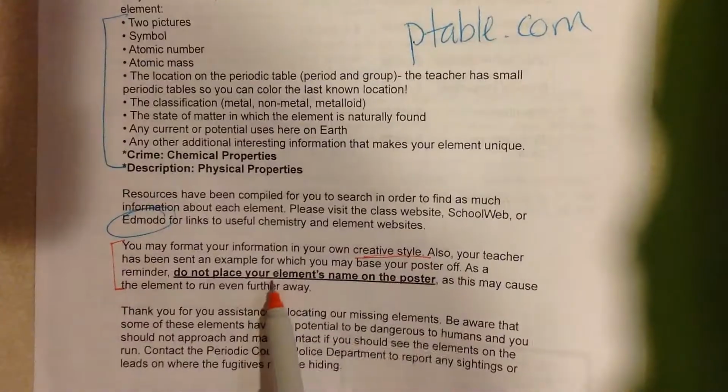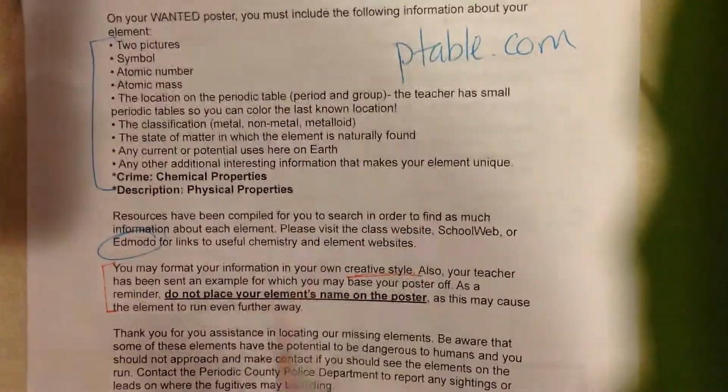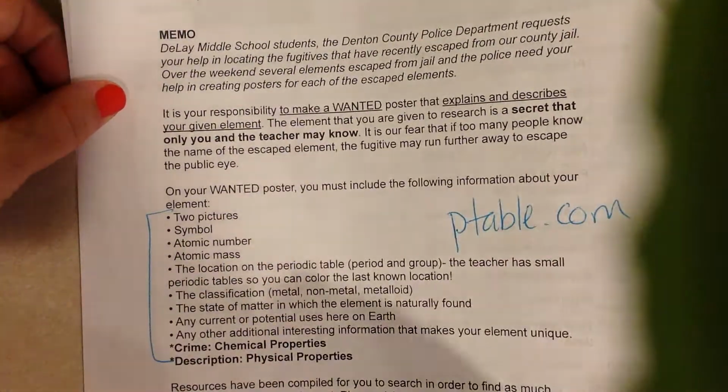Do not put the name. Do not put the name of your element on your poster. You have creative liberties with this. You can make it look however you want. And then you need to make sure that all of this information is on there somewhere.